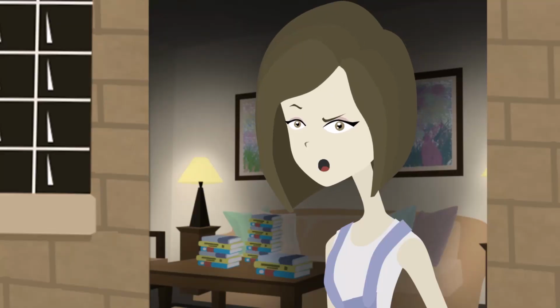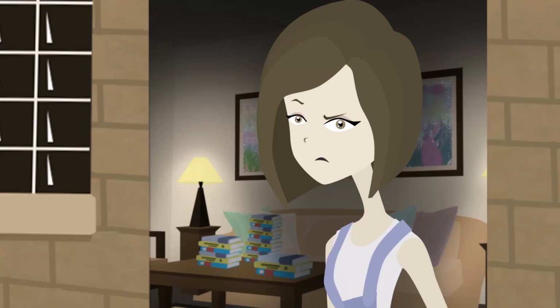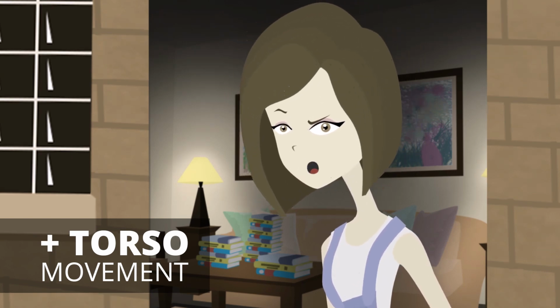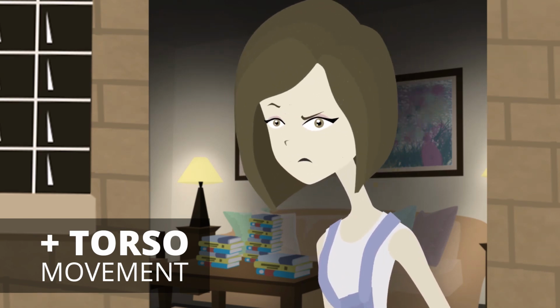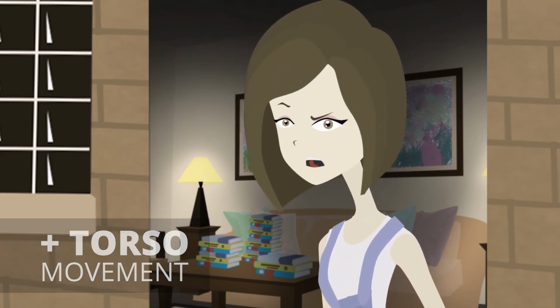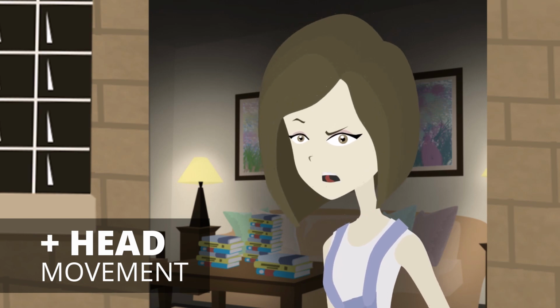We have the character having some dialogue, behaving like a robot. It's just the character talking. I mean, it has lip sync, but she looks like a robot because there's no emotion at all besides the voice. Now, what happens if we move the torso a bit? It's still not quite there yet, but now her dialogue is a bit more expressive, right? Well, we can add a little bit of head positioning and rotation.